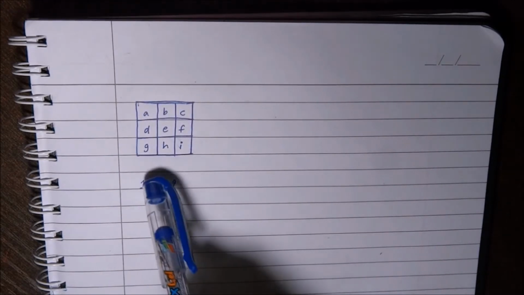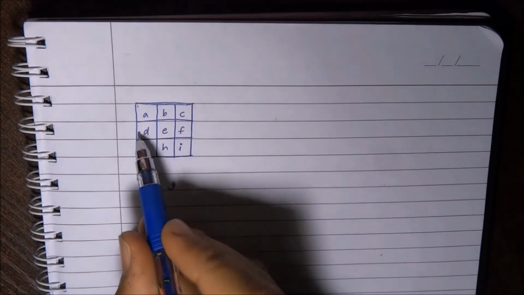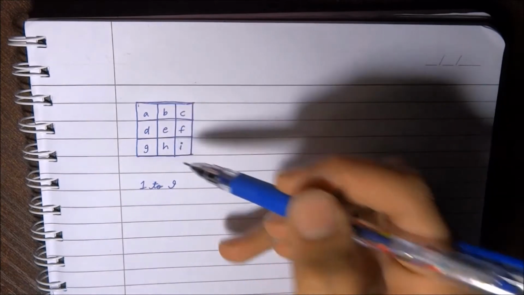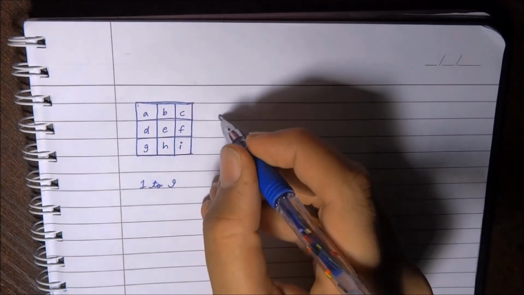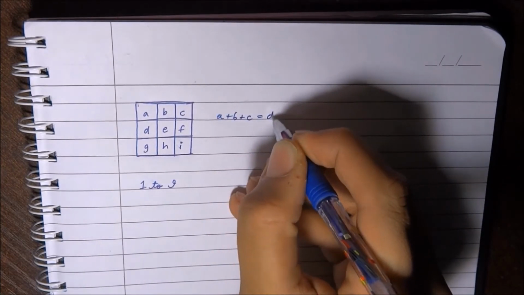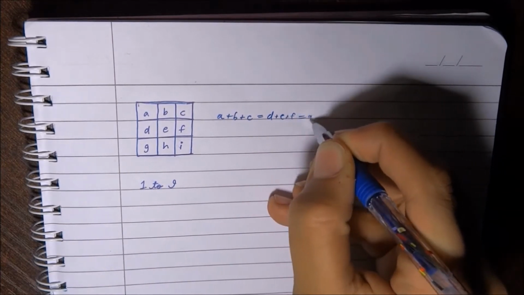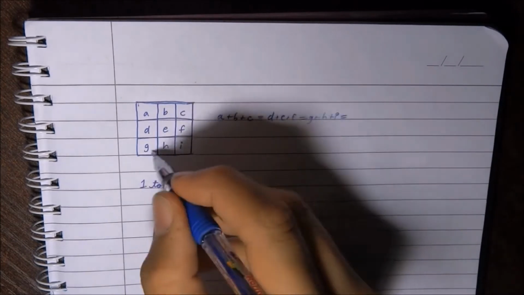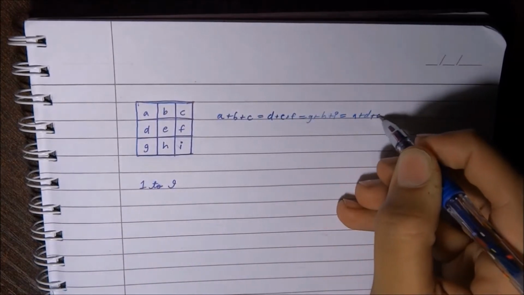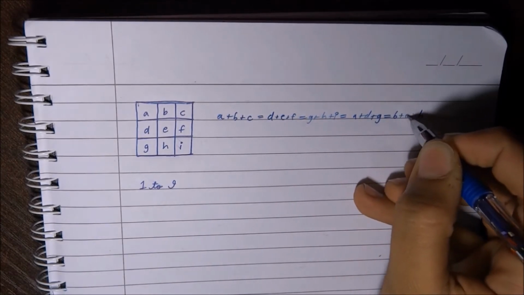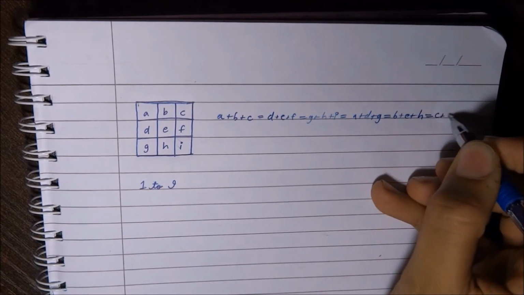So this is a magic square. It's basically a 3 by 3 square in which the sum of the numbers in every row and column is equal. So basically, if we write that down, a plus b plus c is equal to d plus e plus f is equal to g plus h plus i is equal to, now a plus d plus g is equal to b plus e plus h is equal to c plus f plus i.